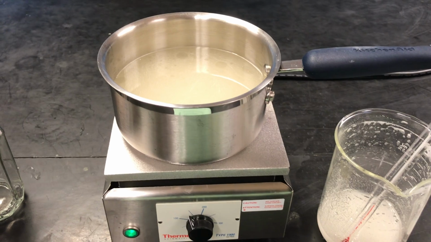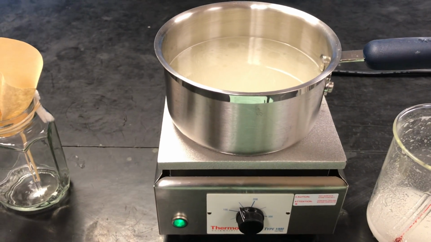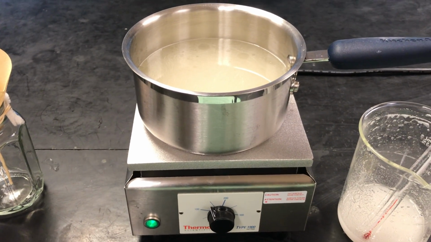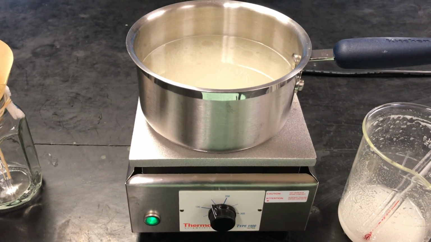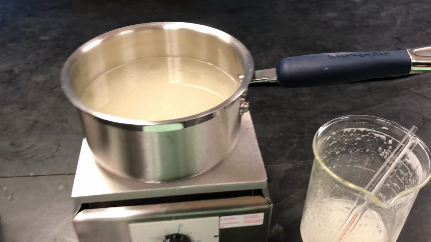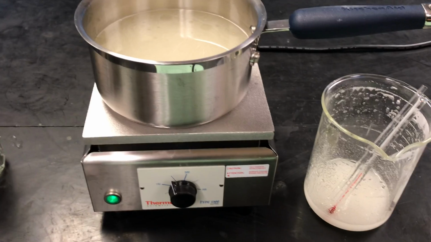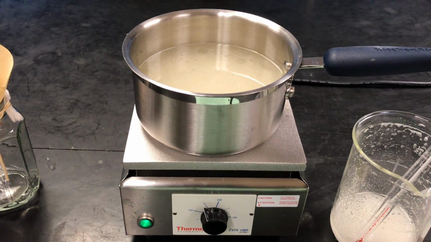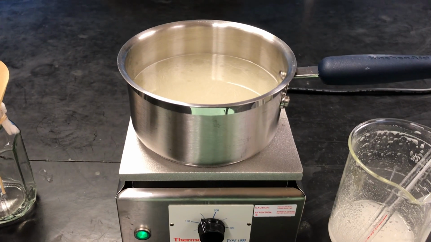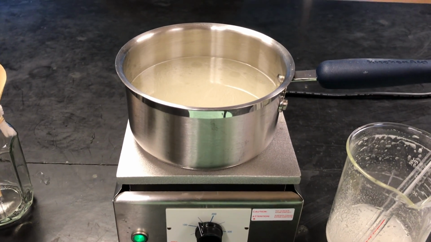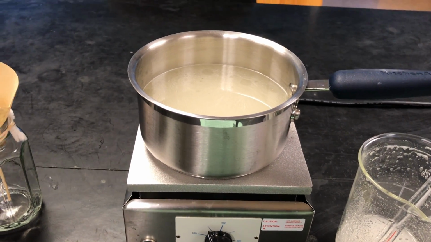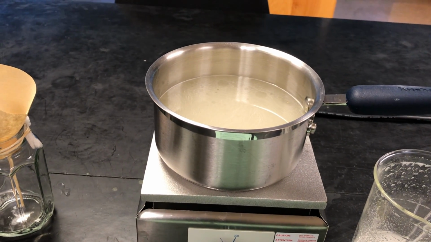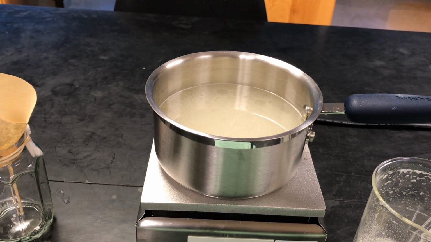I transferred from my beaker into a pot on my hot plate, or your stove you can do. We're going to heat that to a boil. We're going to make sure we clean out that beaker, which I haven't done because I'm short of hand right now, and we're going to add more sugar to our pot. So bring it to a boil, reduce the heat a little bit, just so it's under control, and add more sugar to that. You want to add it until it no longer dissolves.